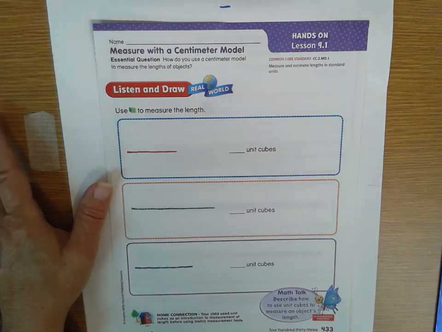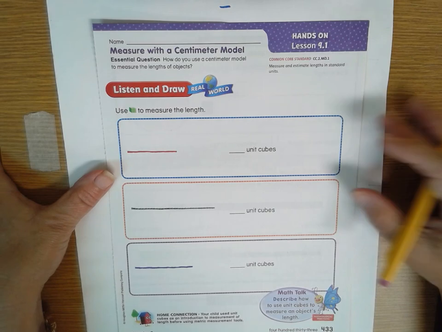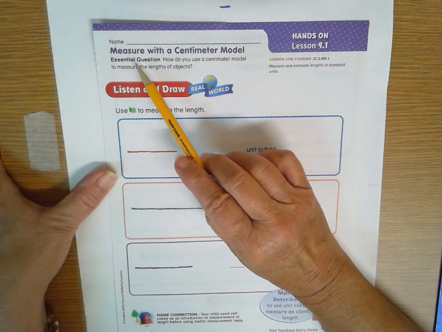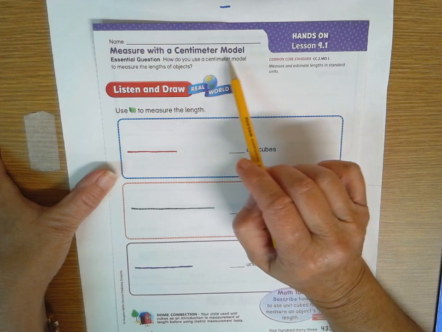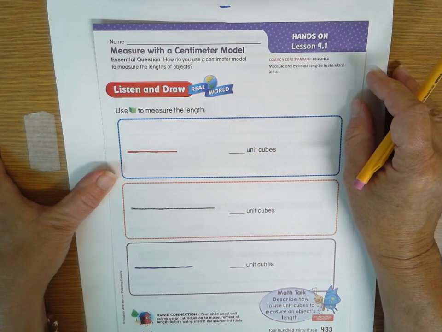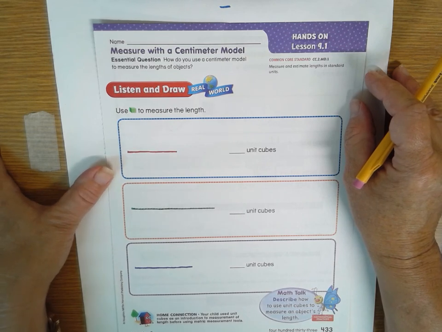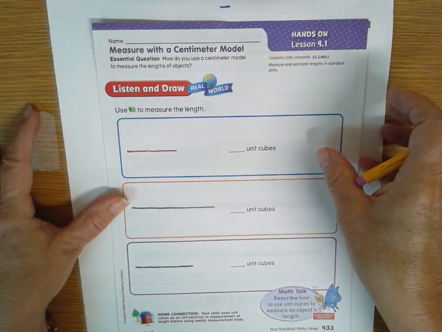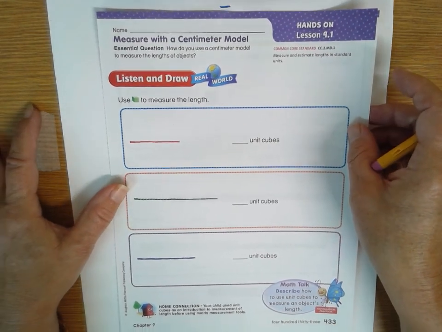Today we are beginning Chapter 9. We are on Lesson 9.1. We're going to learn about measuring with a centimeter model. In our last chapter we measured in inches and feet. In this chapter we will be measuring with centimeters. The essential question is, how do you use a centimeter model to measure the lengths of objects?